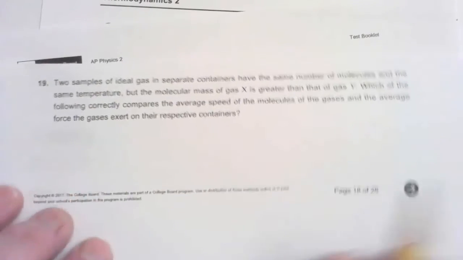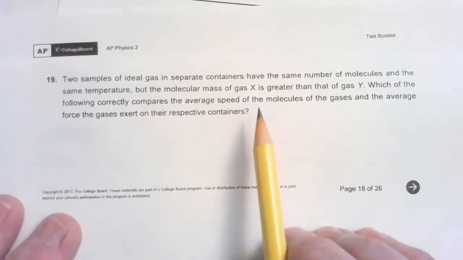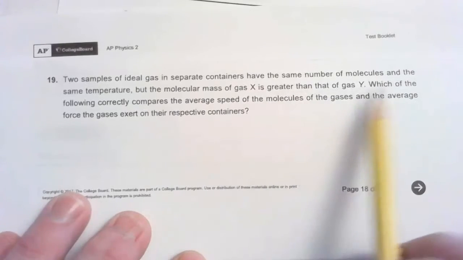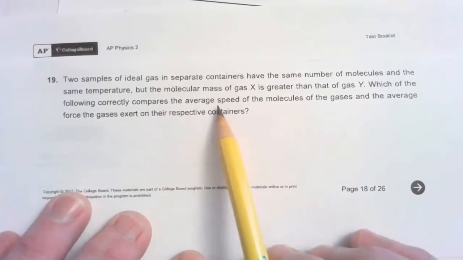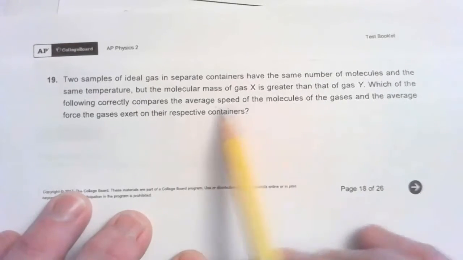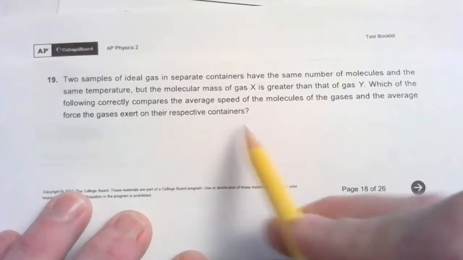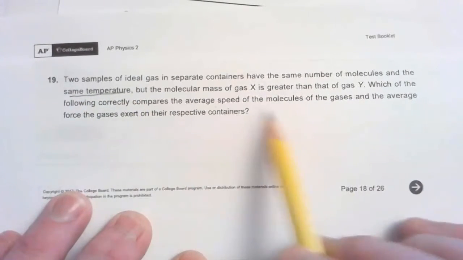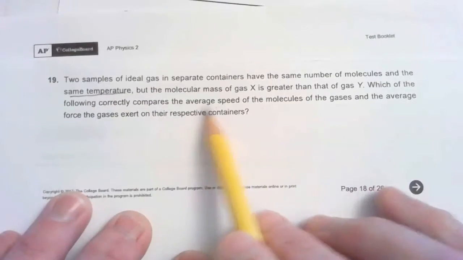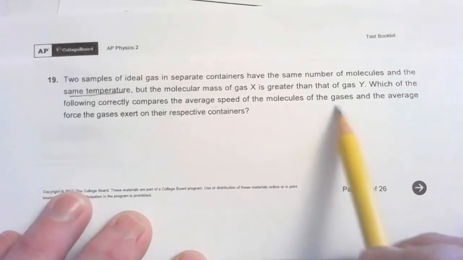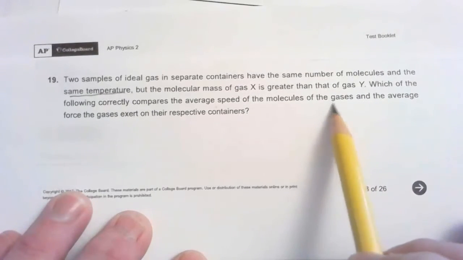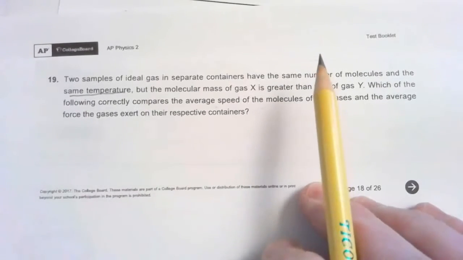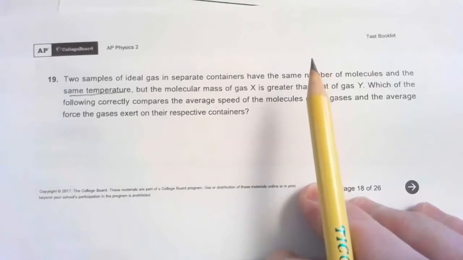Two samples of an ideal gas in separate containers have the same number of molecules and the same temperature, but the molecular mass of one is greater than the other. Which of the following correctly compares the average speed of the molecules and the average force the gases exert on their respective containers? All right, so we've got mass and speed. They have the same temperature, so they have the same kinetic energy. All right, we'll come back to that one.